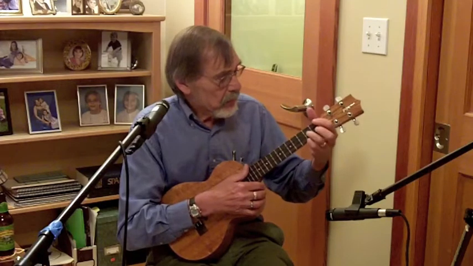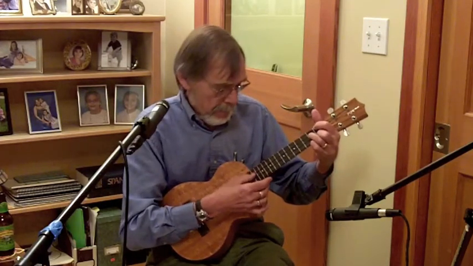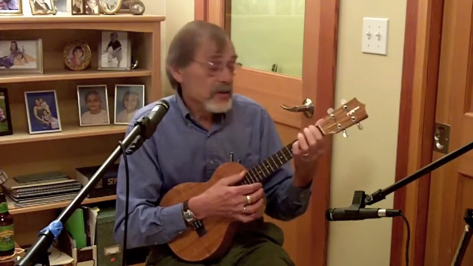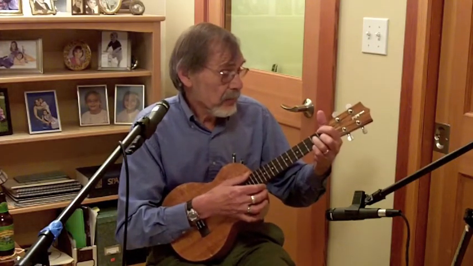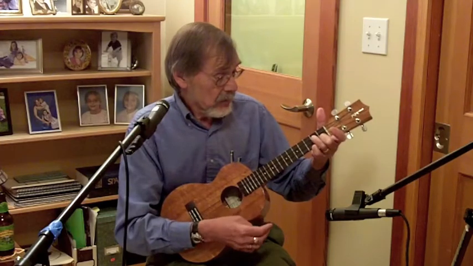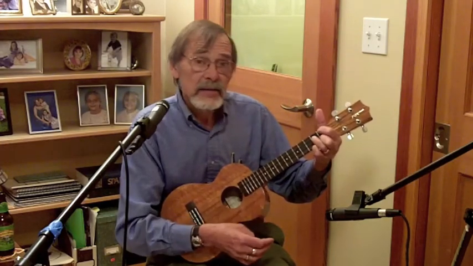One of the notes of a diminished chord is going to go up half a step. The next chord will be something where the tonic is half a step up. So if we look at this chord right here, it's a G7 flat 9.